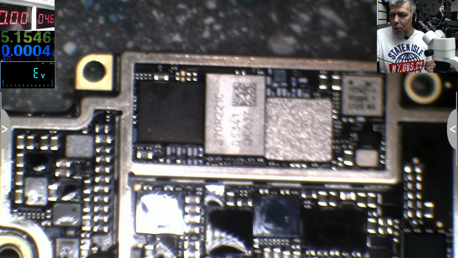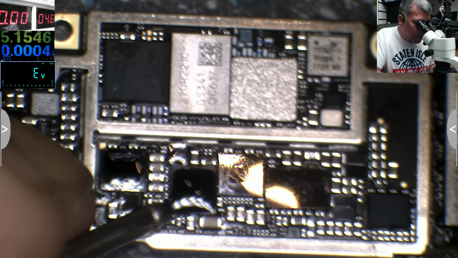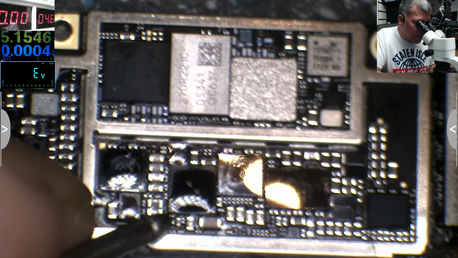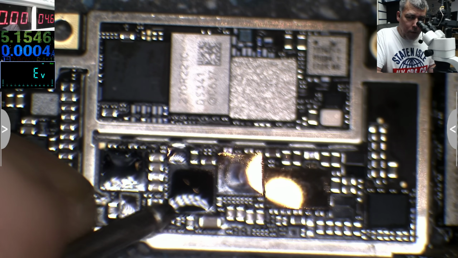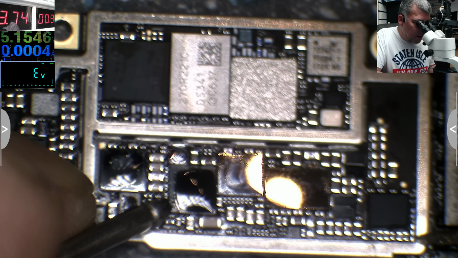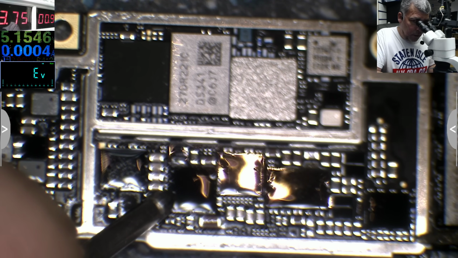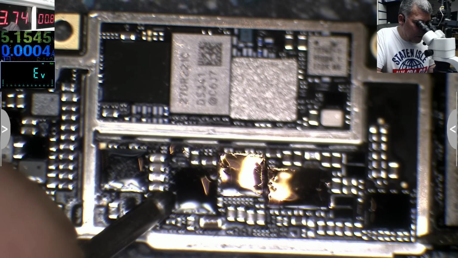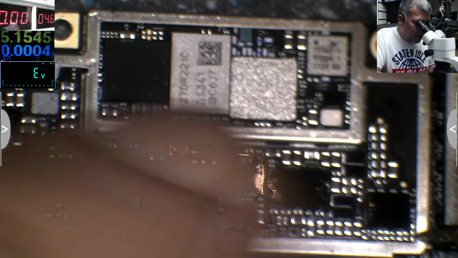Let's go with more amps. More amps. 3.7 amps. And I can't feel anything, I can't see anything.